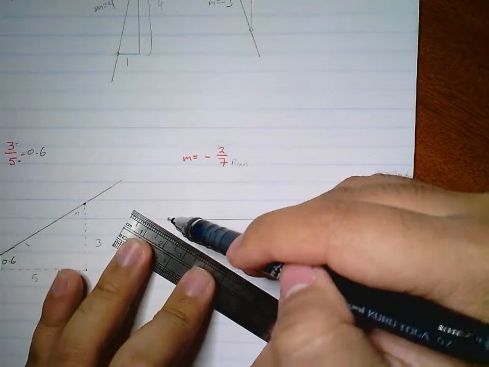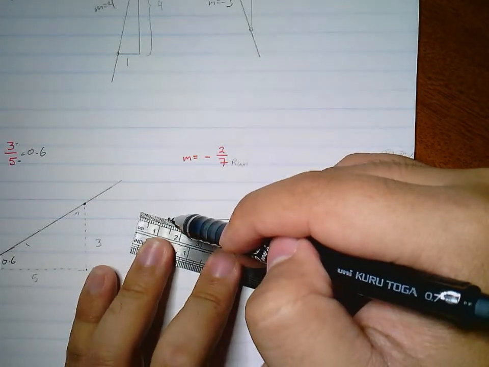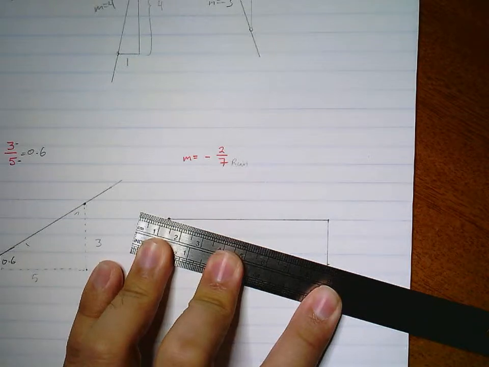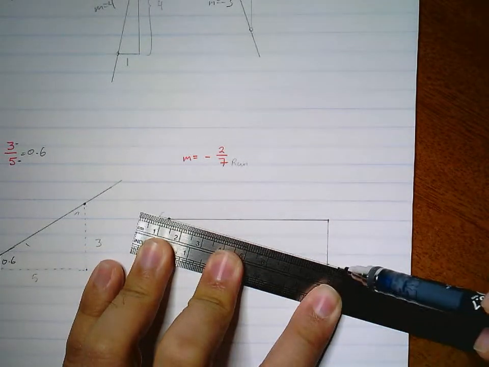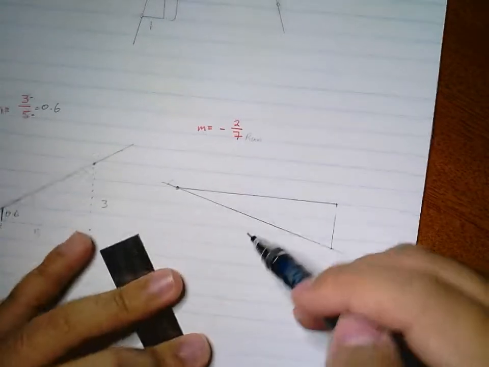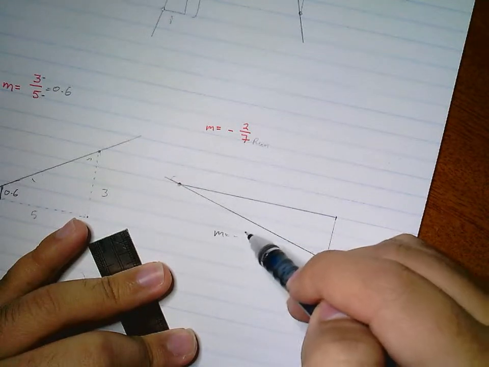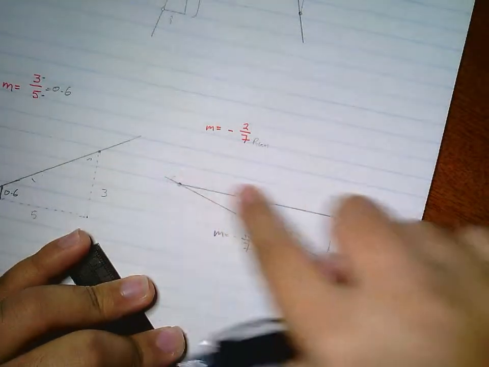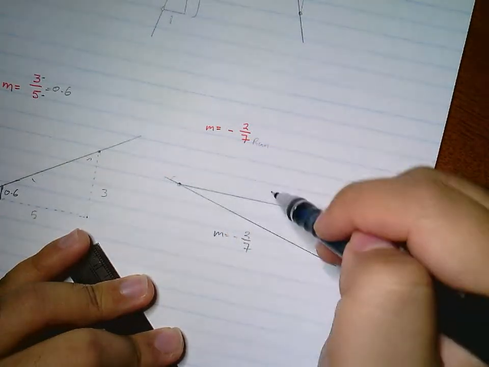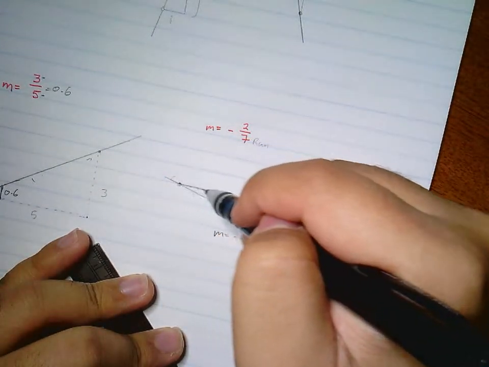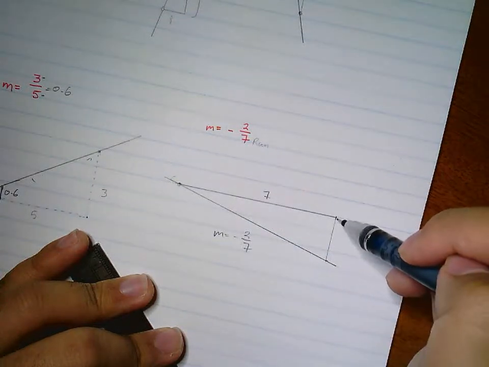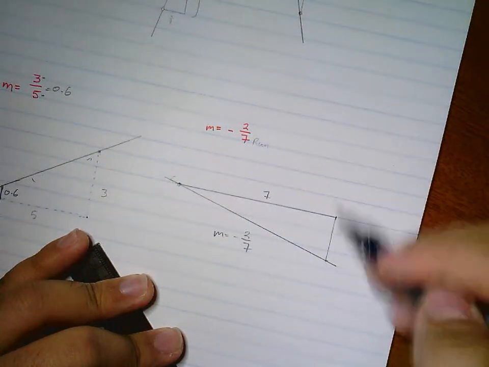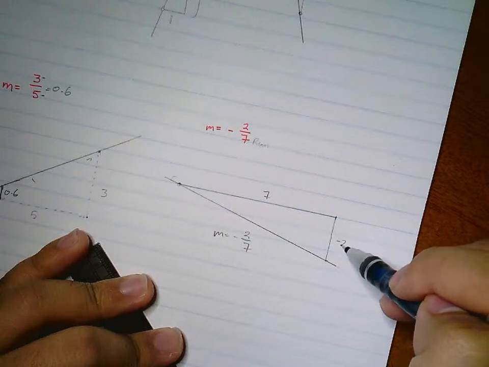So it's those 2 points there. So that there's actually a gradient. That is a gradient of -2/7. That slope there. Not these lines, it's just showing that this is 7 units across. That's a run of 7 and a rise of -2. -2 because it's going downwards.